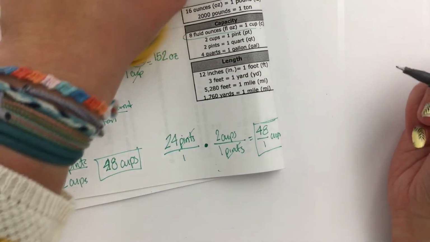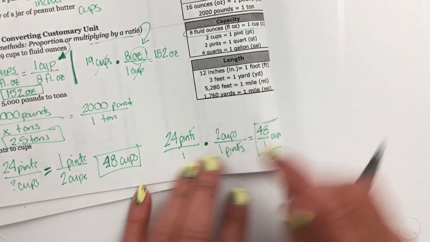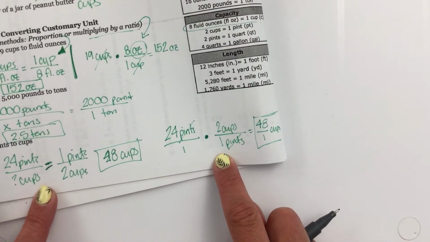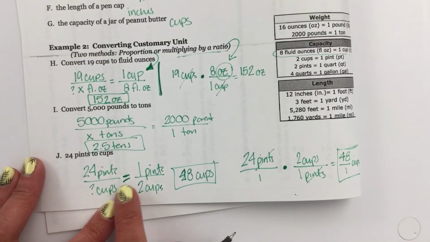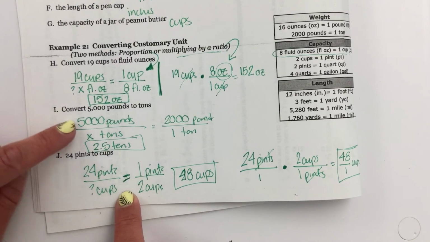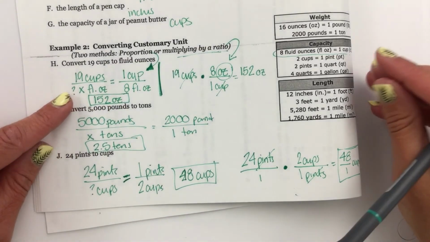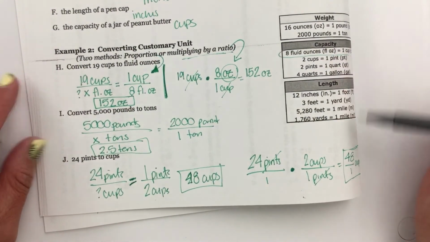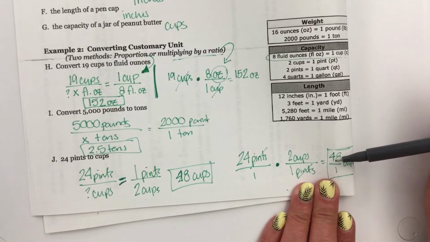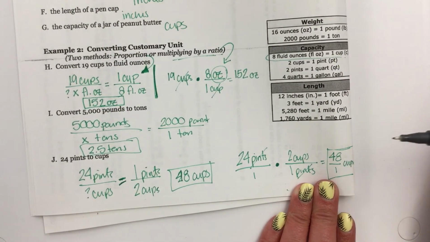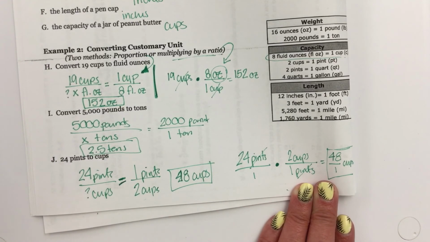Now, I wanted to show you the two different ways. I know that most of the time you guys are going to be able to do the proportions method, or you're going to be able to figure it out in your head. But we are going to move into using these ratios to solve, okay? They're called conversion factors, actually.